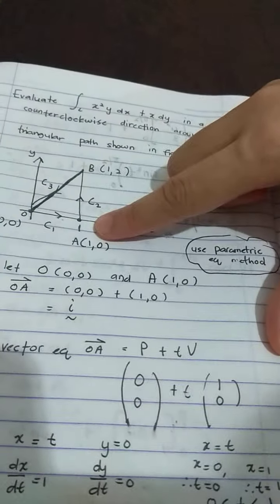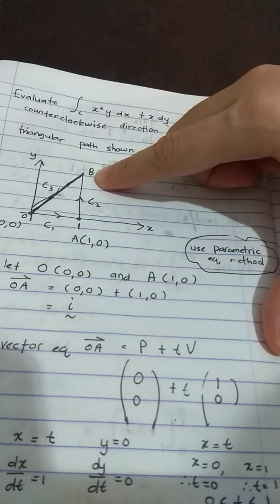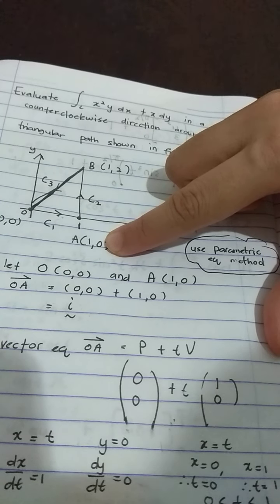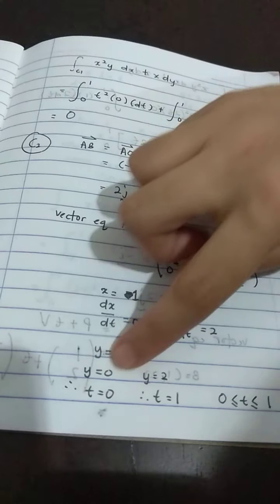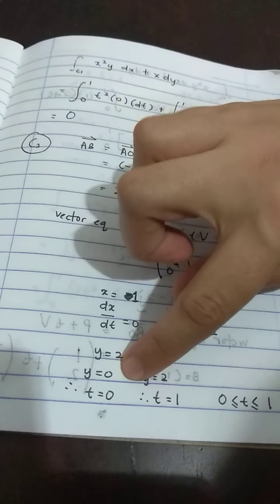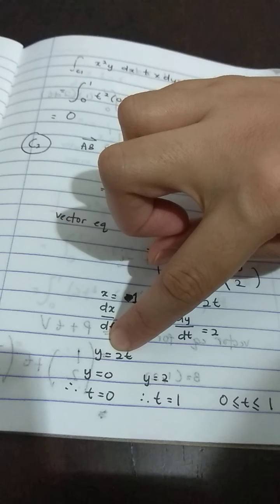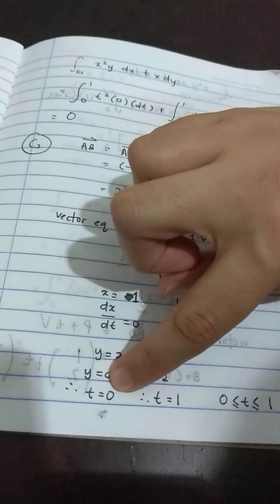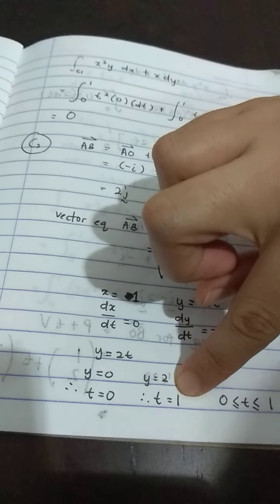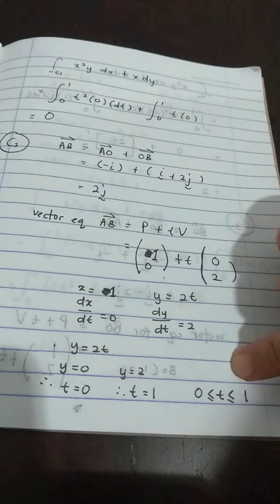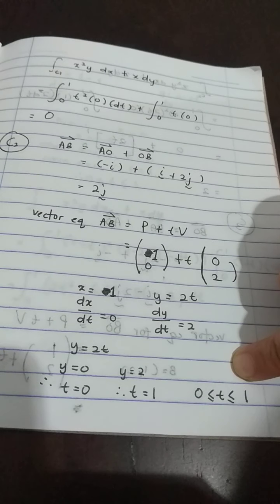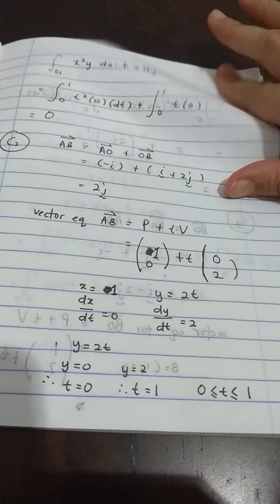From A to B, the y coordinate goes from 0 to 2. We solve it in this equation, and we get t equals 0 and t equals 1. So this is the interval of t for the C2 integration.